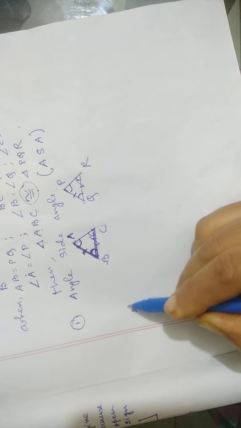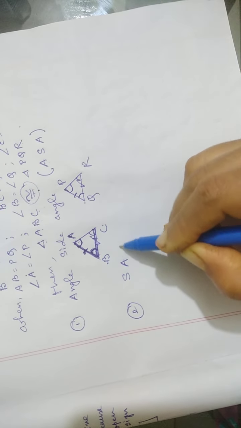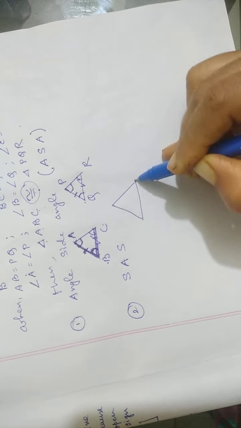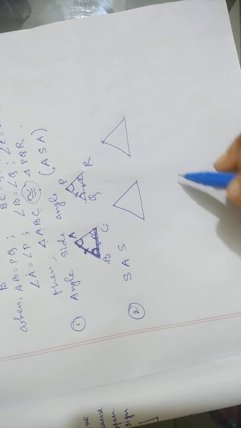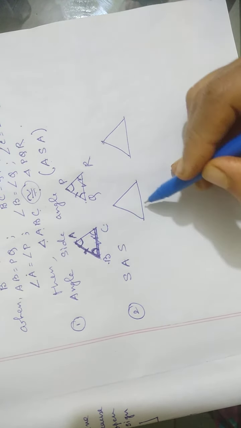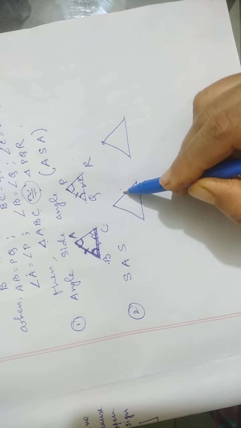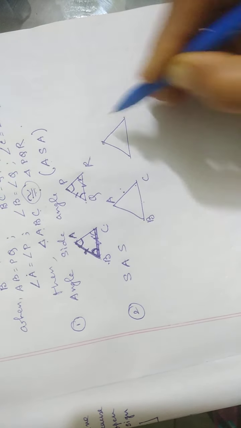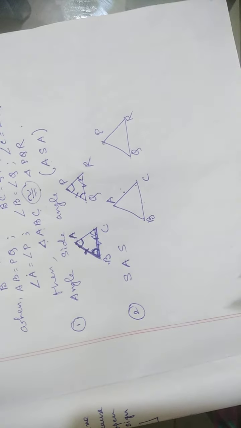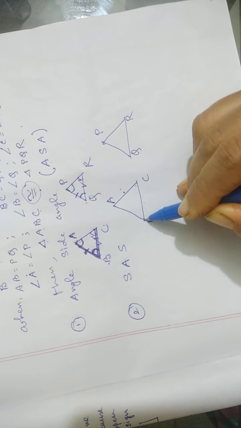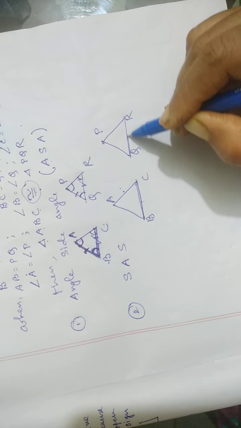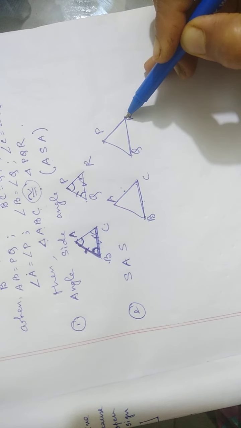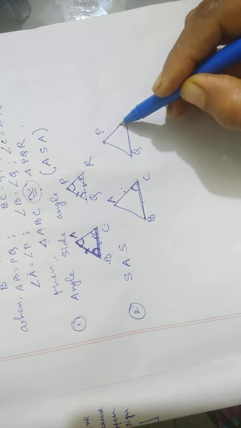Okay. Number 2. Side, angle, side. In these two triangles, side, angle, side means there will be two sides and an angle in between. How? ABC, PQR. If BC equal to QR and AC equal to PR, clear?